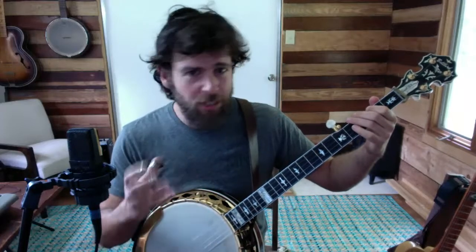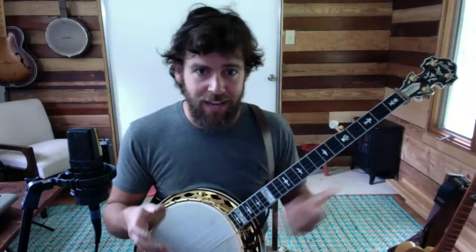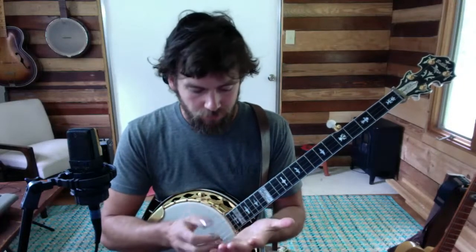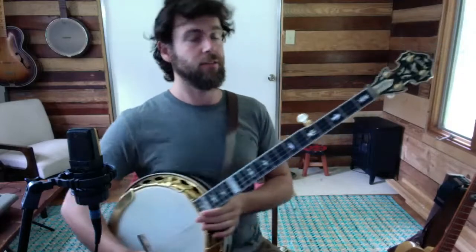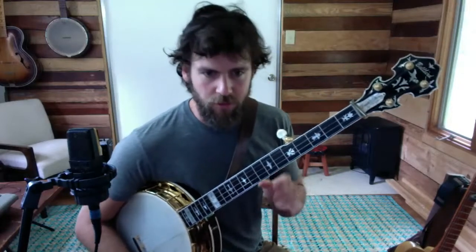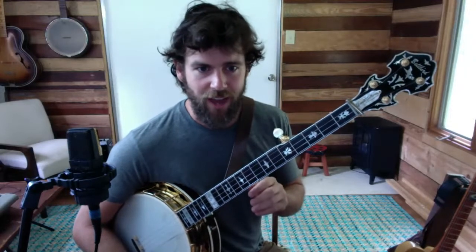It's twisty and turny, and it doesn't exactly land on the beat that you think it's going to land on. And that is one of the beautiful parts about Tony Rice's playing, that you don't really expect what's going to happen. It's unexpected. He's got a lot of twisty licks that don't land on that beat that you think it's going to land on.